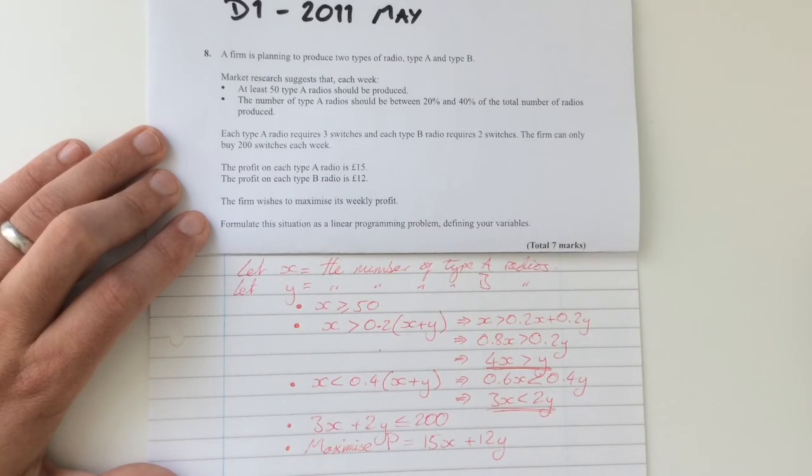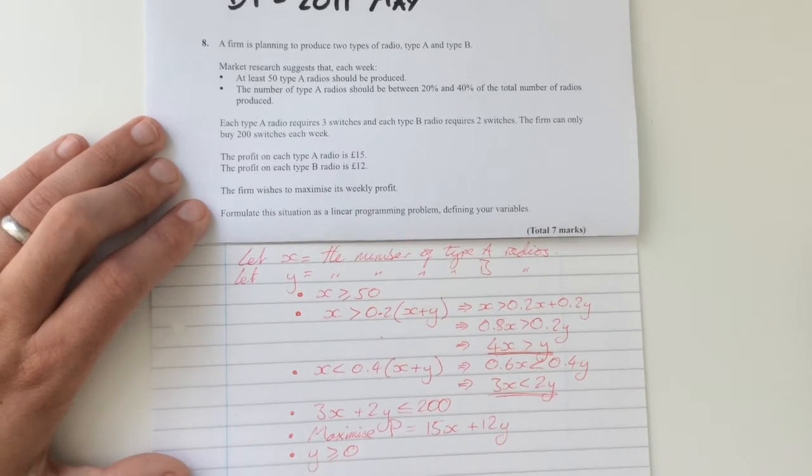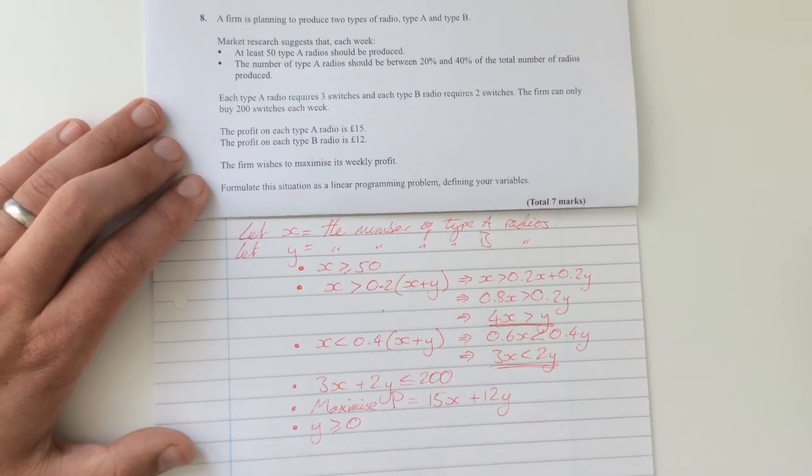And the only thing that we're missing is we've talked about the number of X's that we've got. We should also state that Y must be greater than or equal to 0 as well, because we do need to make sure that we are stating we've got a positive number of type B radios being produced. But that's it. That's everything that we need to be able to state that problem.